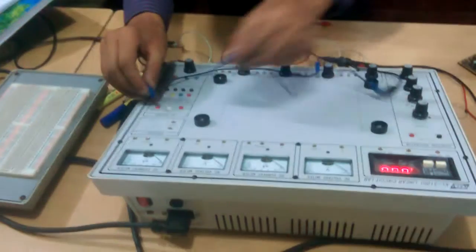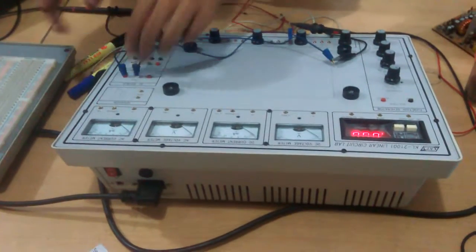Now set the input here. There are inputs as well. So we will take 9 volt as per the experiment. So this is now the high voltage we have taken.